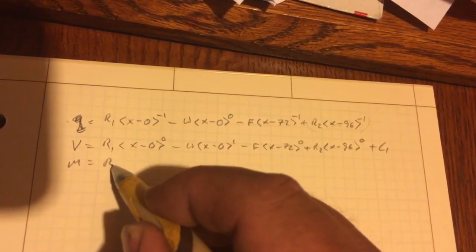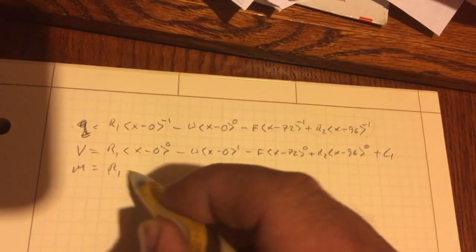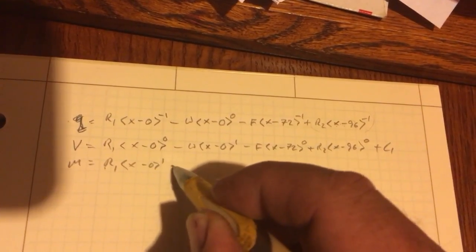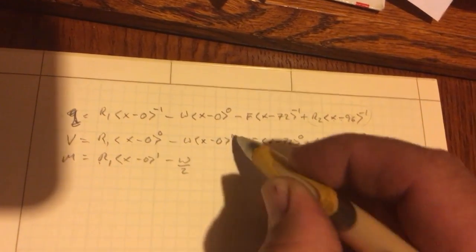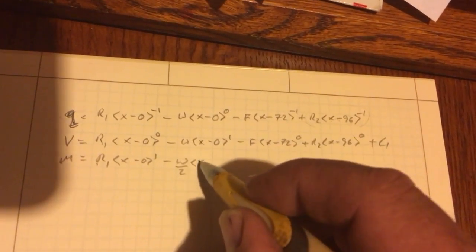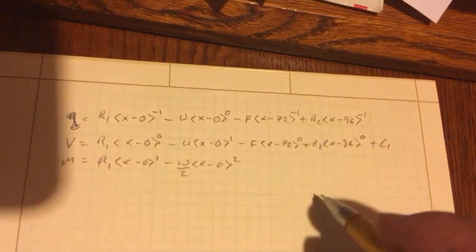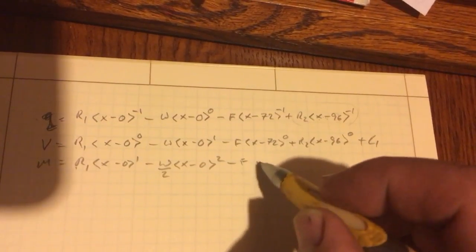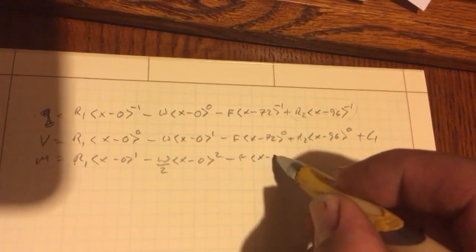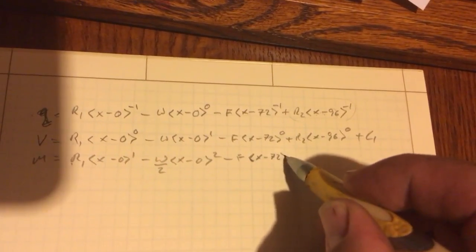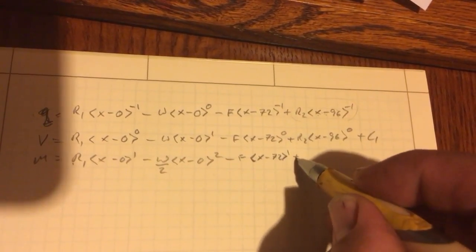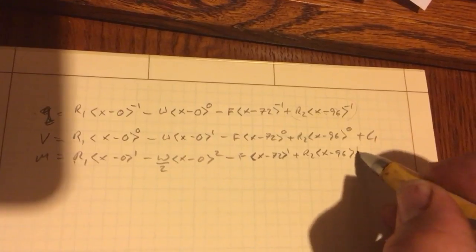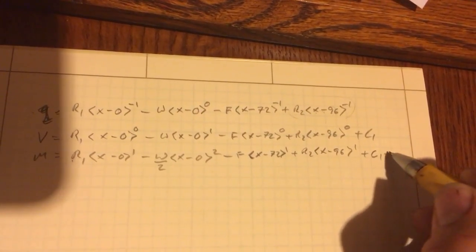and then our moment: R1 x minus 0 to the 1 minus W divided by 2, because we've started up into the positive range here, so it's x minus 0 to the 2, F x minus 72 to the 1 plus R2 x minus 96 to the 1 plus C1 plus C2.